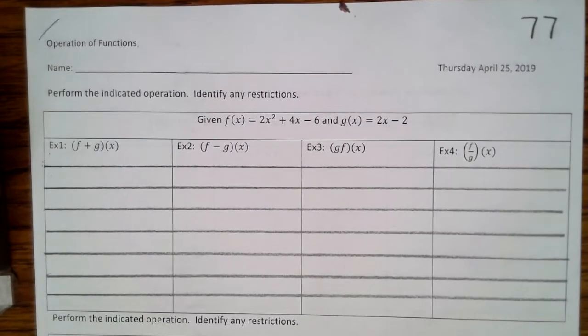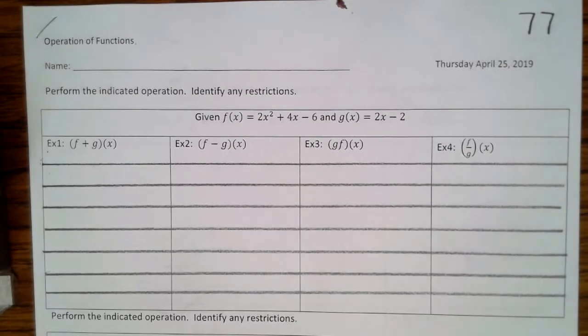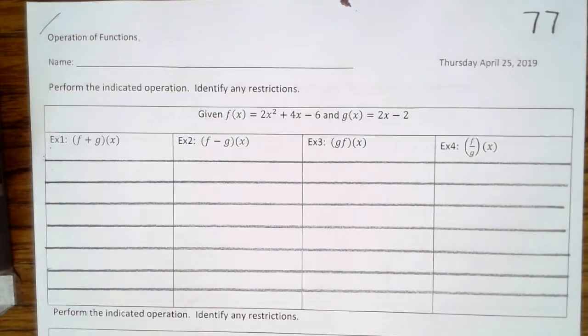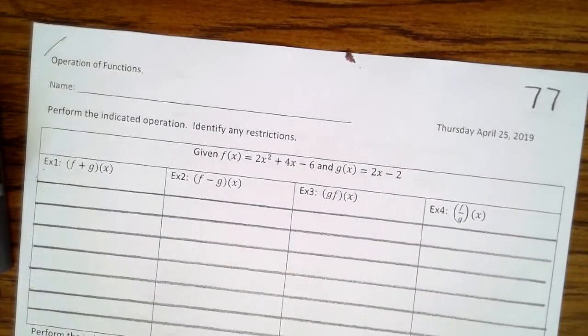All right, perform the indicated operations. Identify any restrictions. Given f of x equals 2x squared plus 4x minus 6 and g of x equals 2x minus 2. Oh, I knocked the camera there.